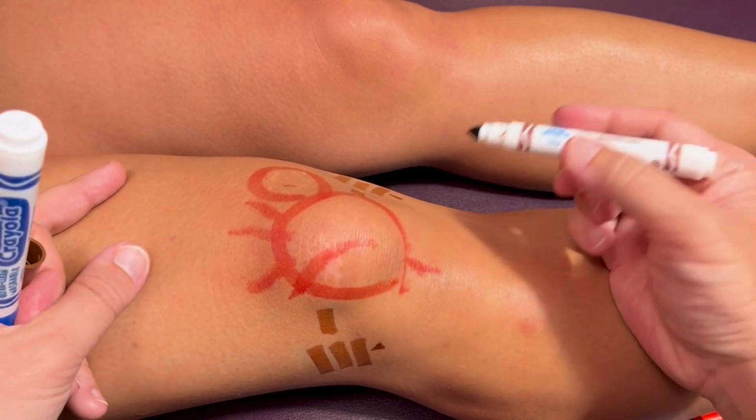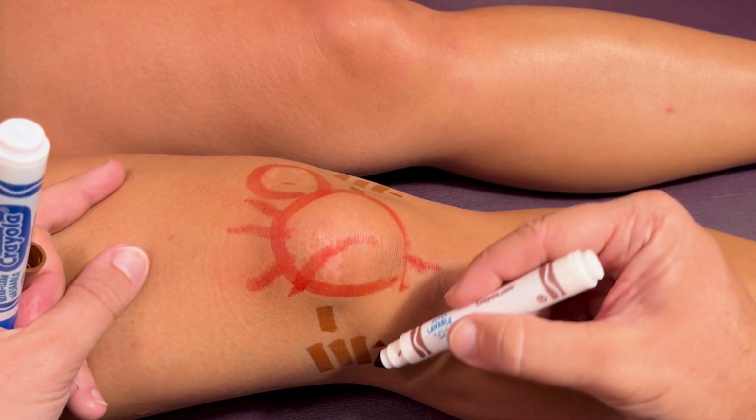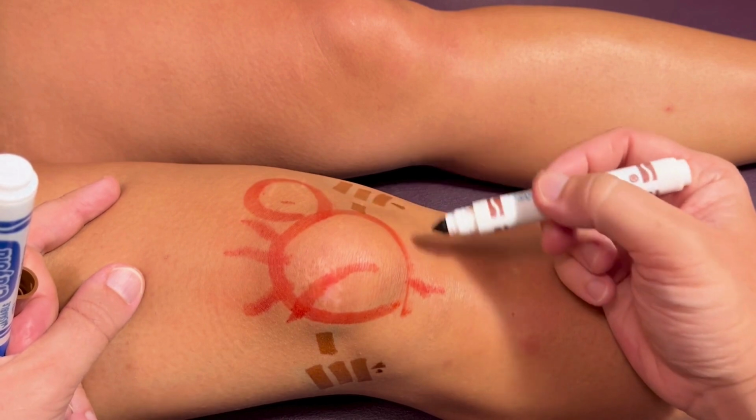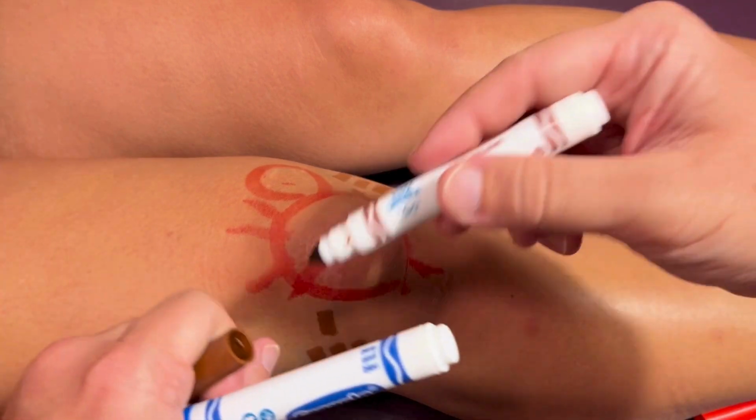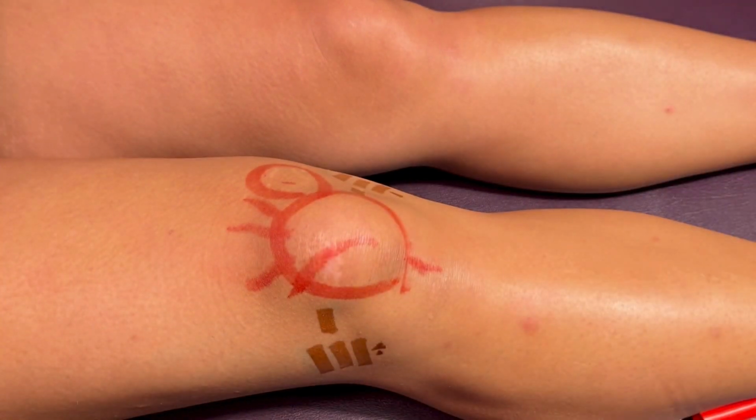One of the cool things that we use in the office is called shockwave therapy, which helps to improve blood flow, especially to these areas. So we'll often see patients get really quick results with that because we're improving blood flow into those two spots. So now let's check out the back of the knee.